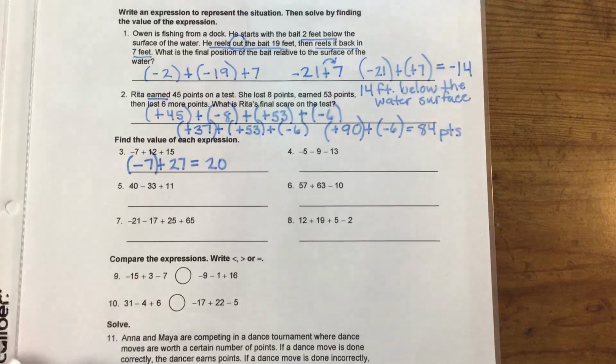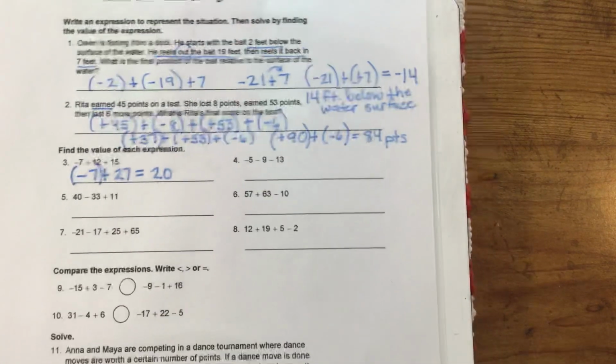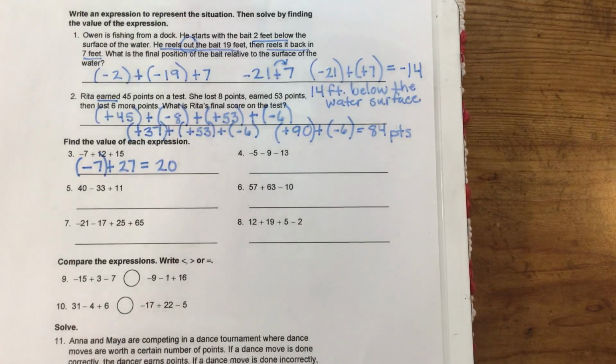Number 4, that one's a little tricky because there's a whole bunch of negatives or minuses. Negative 5 minus 9 minus 13. Well, I'm going to go ahead and just do all my change, kind of like what we did yesterday whenever we're subtracting.